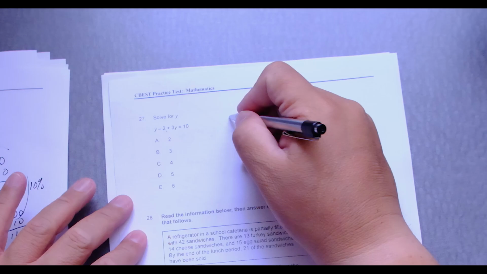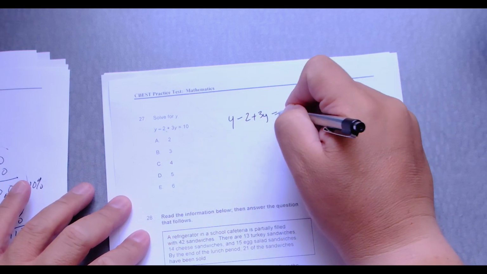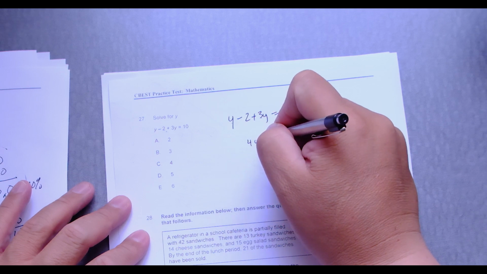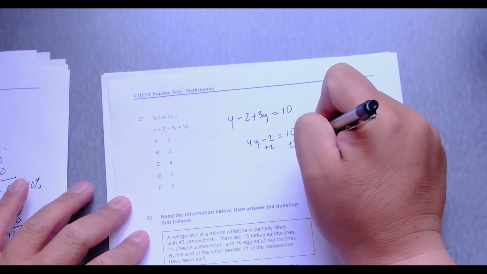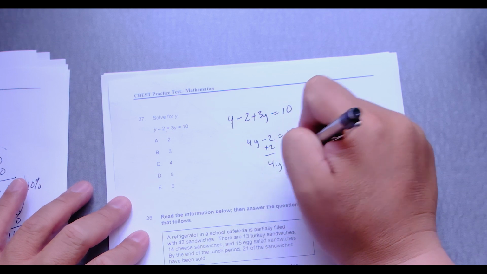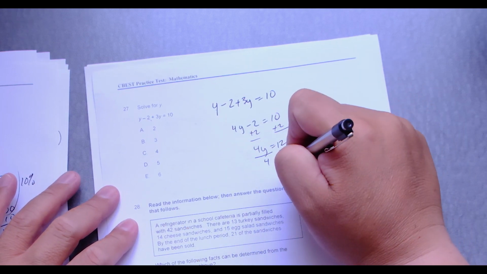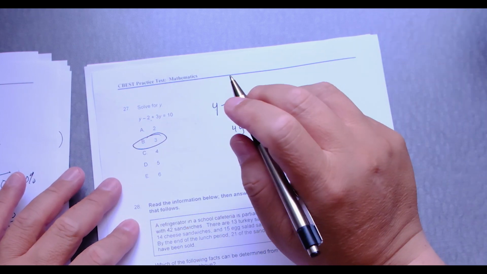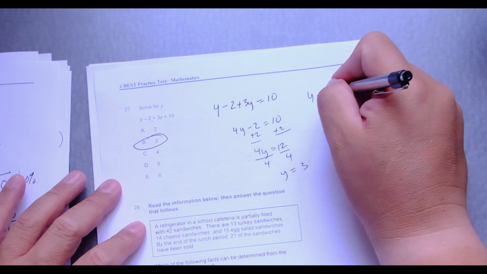Solve for y. y minus 2 plus 3y equals 10. This will give me 4y minus 2 equals 10. Add 2. 4y equals 12. Divide by 4. y is equal to 3. Okay? Now, if you can't do this, then plug in the answers.